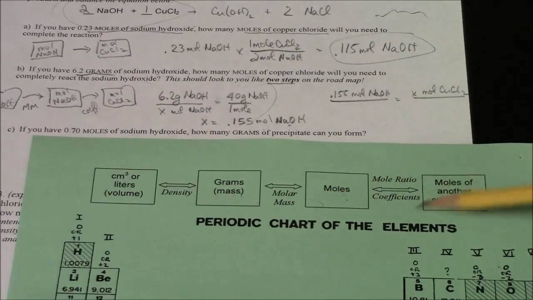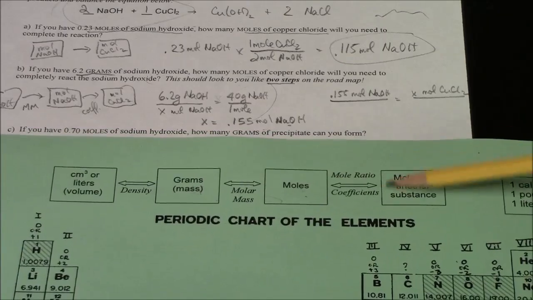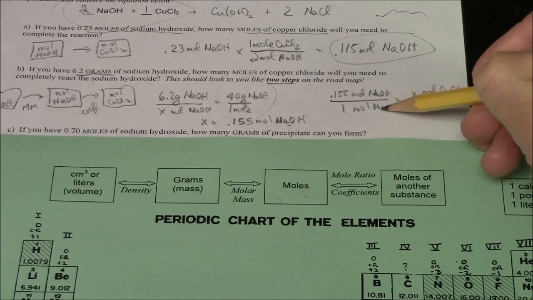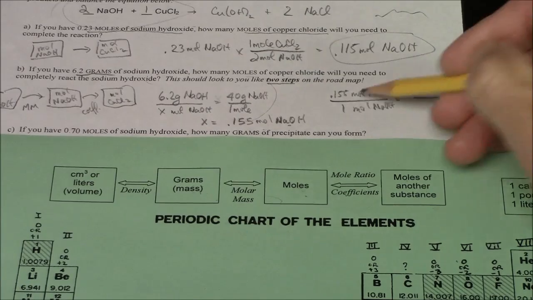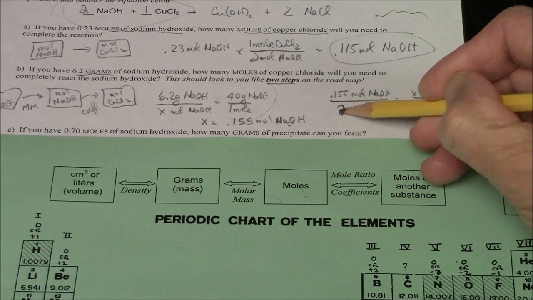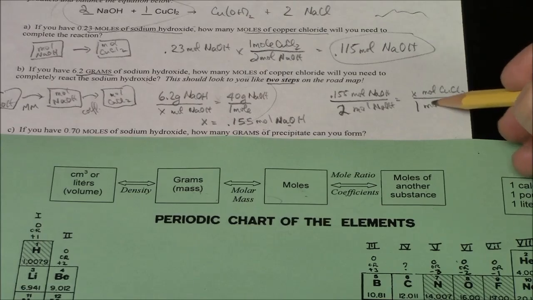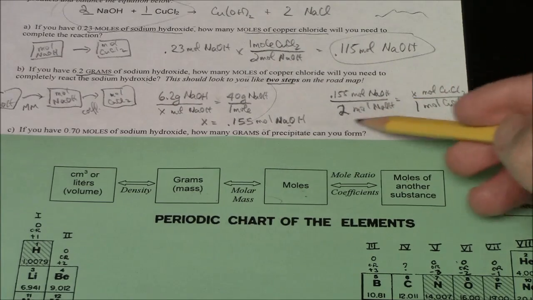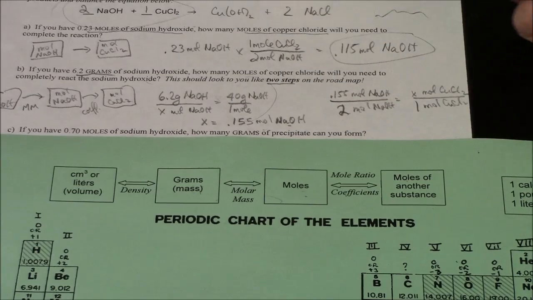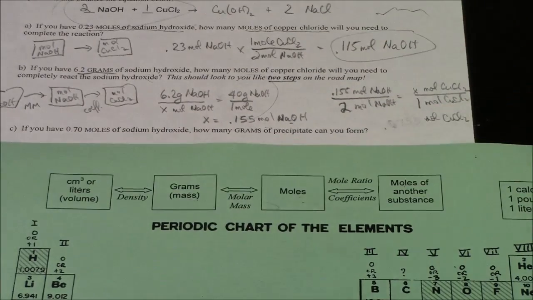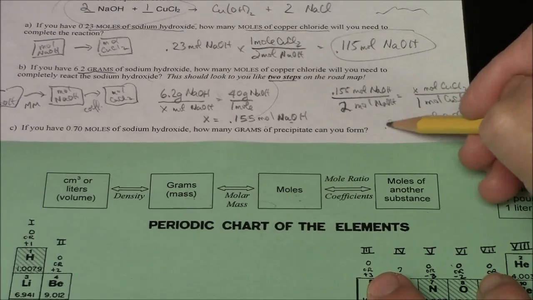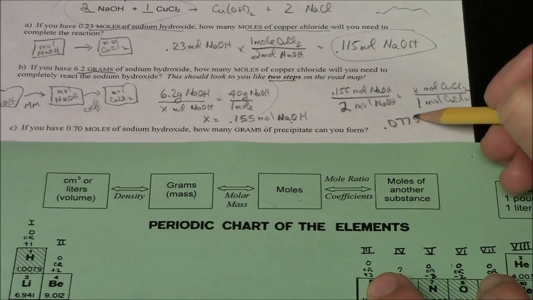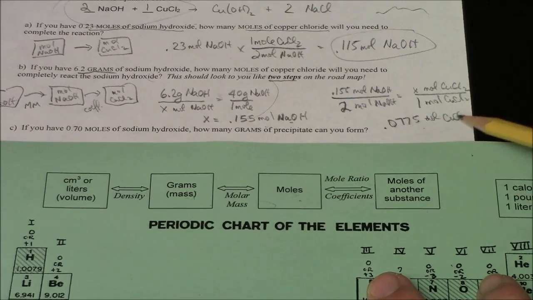In the second step, I'll use the coefficients of the balanced equation, which is a 1:2 ratio, 2 moles of NaOH to 1 mole CuCl2. And by labeling, I was easily able to catch my own mistake and realize it's not 1 mole of NaOH, it's 2. And this 2-to-1 ratio gets me an answer of 0.775 moles of copper chloride.